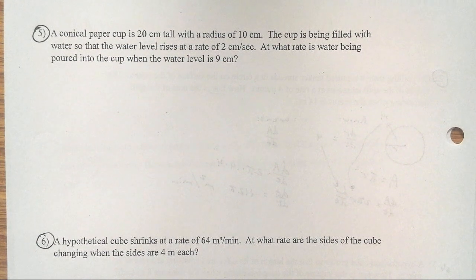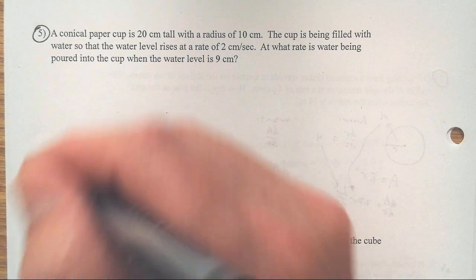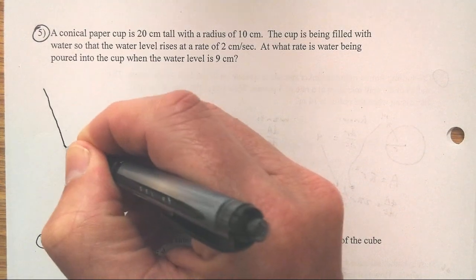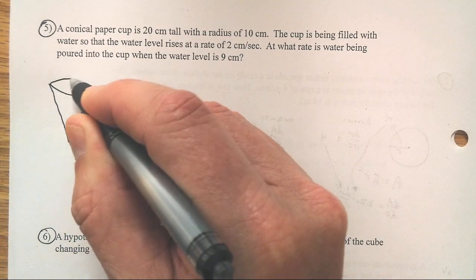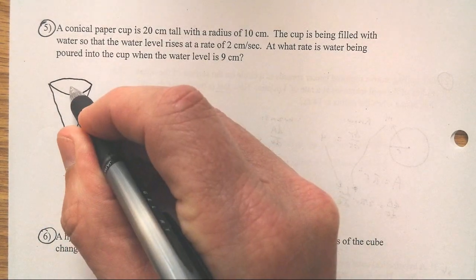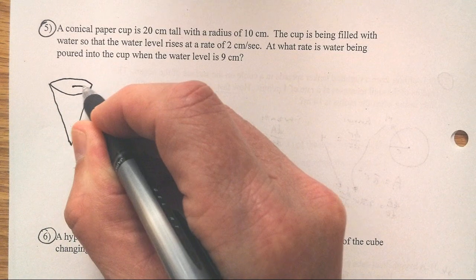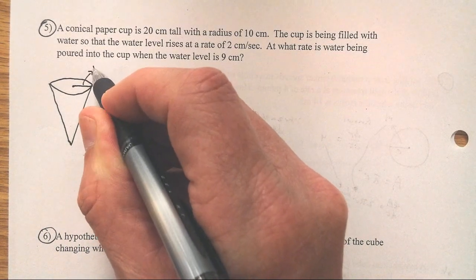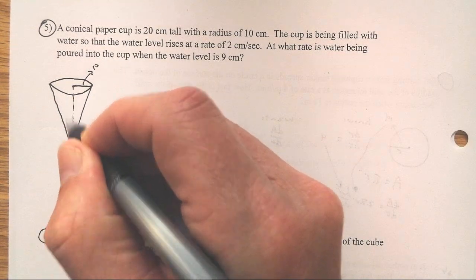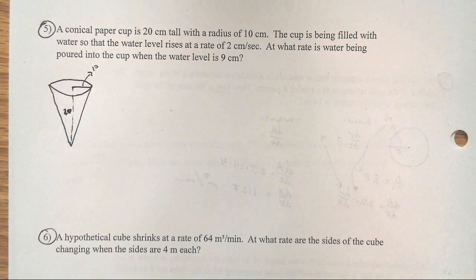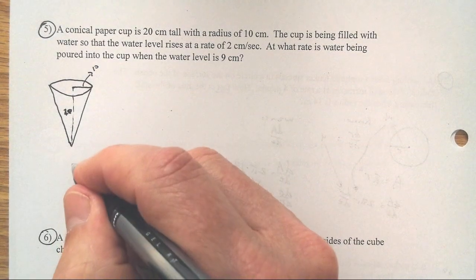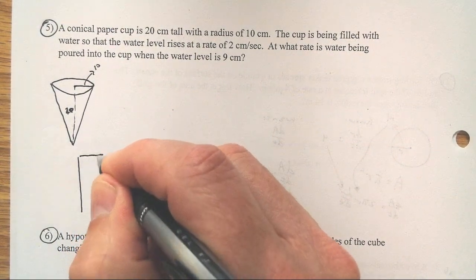We've got a conical paper cup 20 centimeters tall with a radius of 10. The cup is being filled with water. So if the cup's being filled, our conical cup, if gravity's in play here, looks something like this. It is always radius 10. That's not a snapshot. And the height is always 20 centimeters tall.